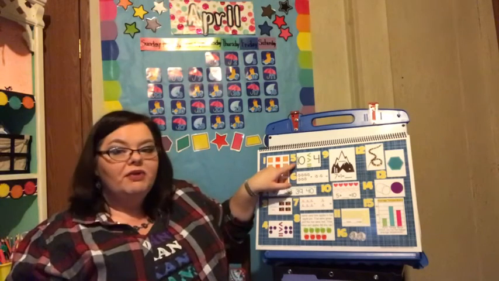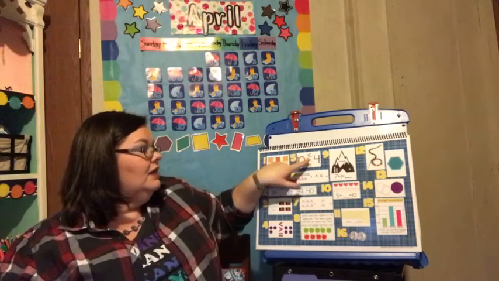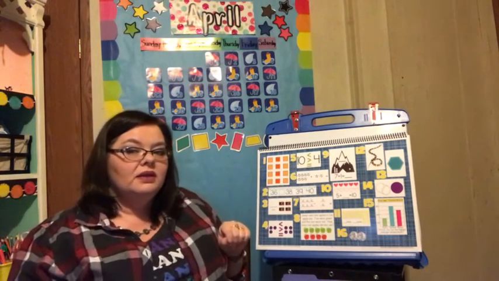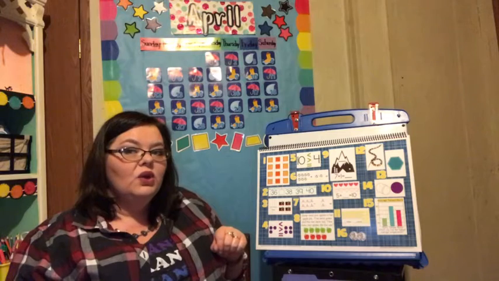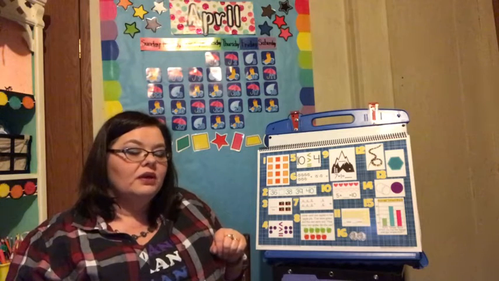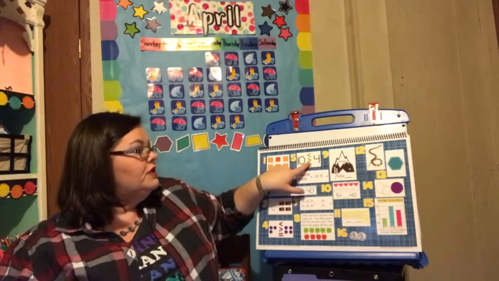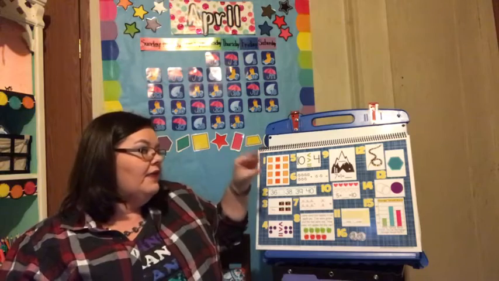Okay, let's look at number 5. 10 is less than, greater than, or equal to 4. Think about that. 10 is less than, greater than, or equal to 4. So you're right. 10 is greater than. And we'll choose this symbol because it's opened up to the 10. And that gator is hungry.